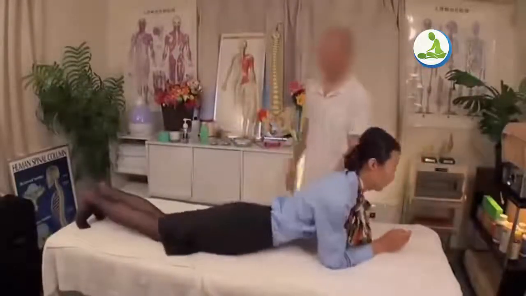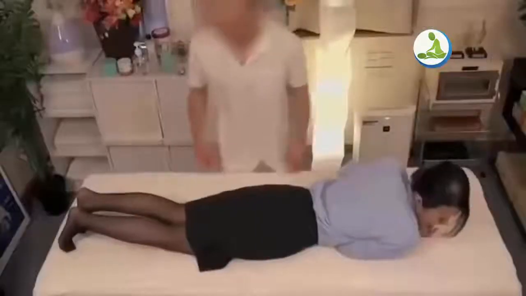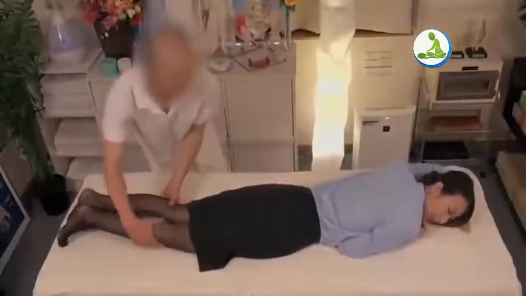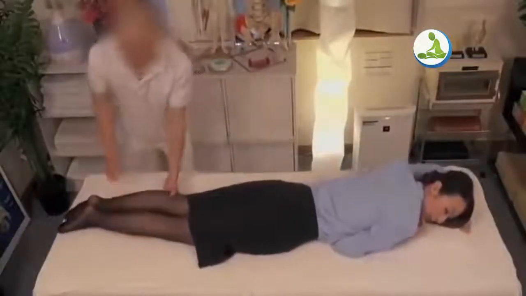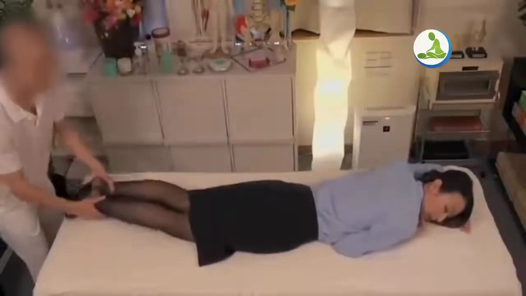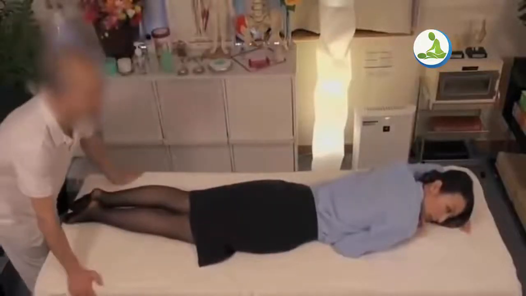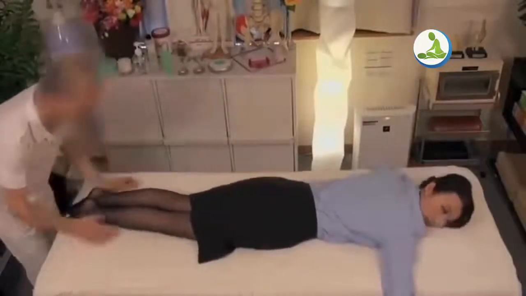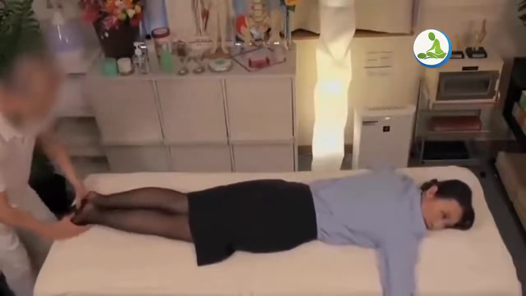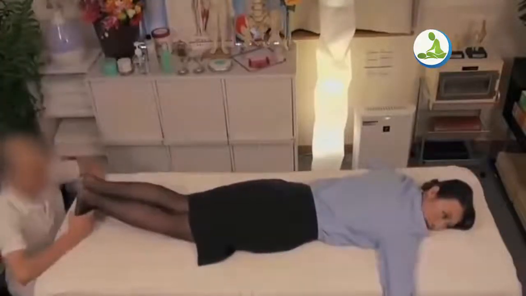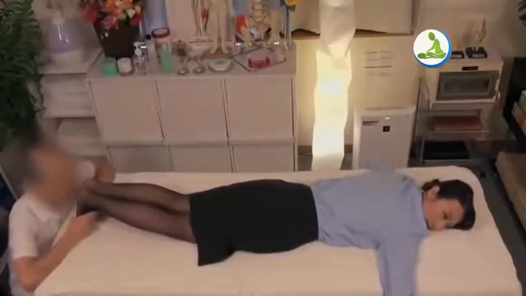Sacroiliac (SI) joint pain is felt in the low back and buttocks. The pain is caused by damage or injury to the joint between the spine and hip. Sacroiliac pain can mimic other conditions, such as a herniated disc or hip problem. Accurate diagnosis is important to determine the source of pain.